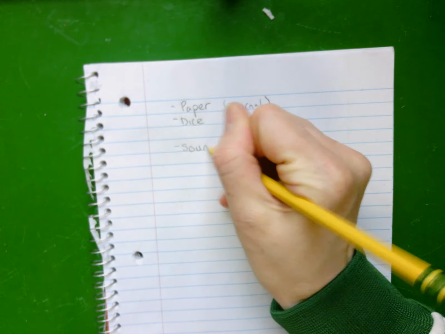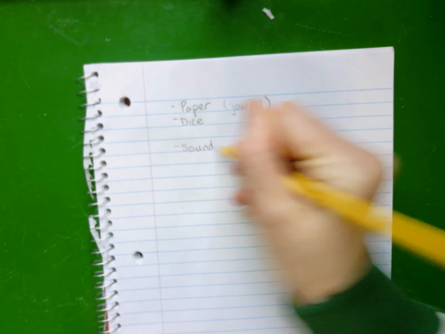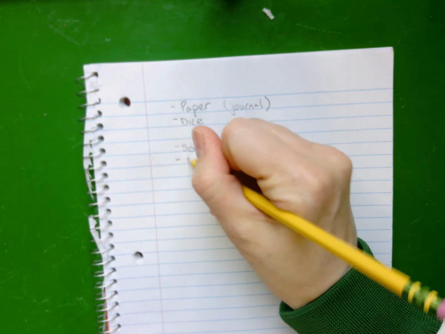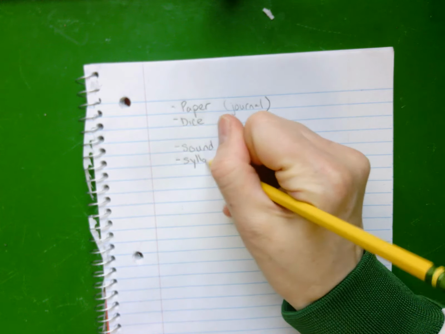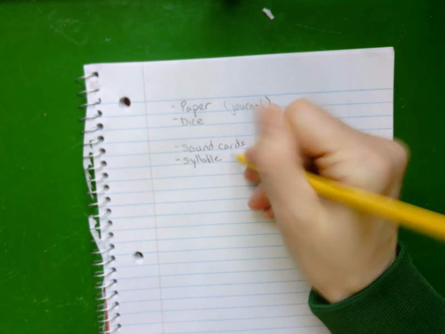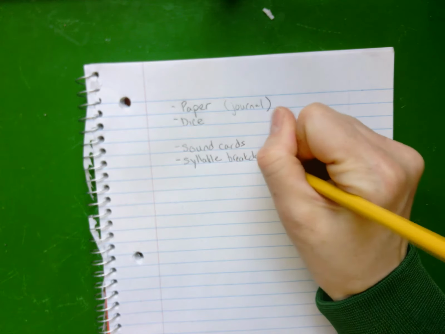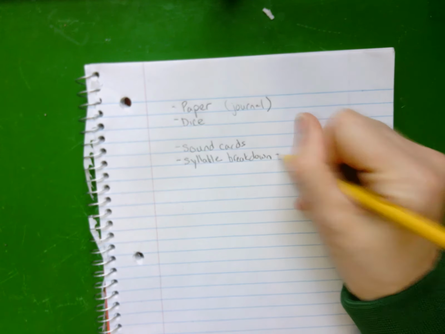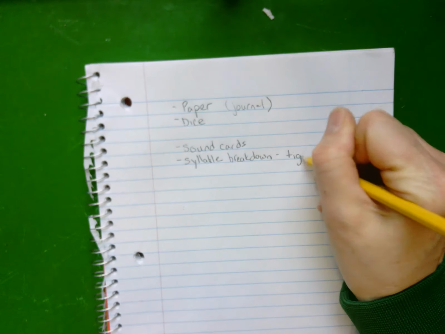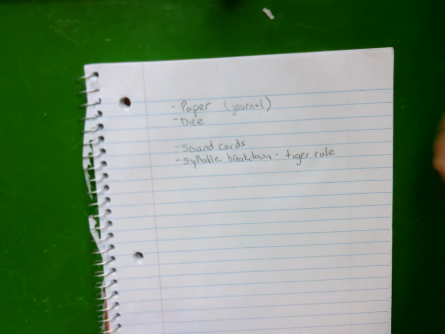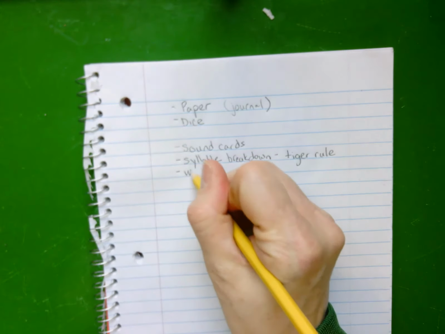So today what we're going to do is we're actually going to do some sound cards, just like we do during reading groups. We are going to do a syllable breakdown. And today we're going to do the tiger rule. And then I thought it'd be fun if we could write a story together.